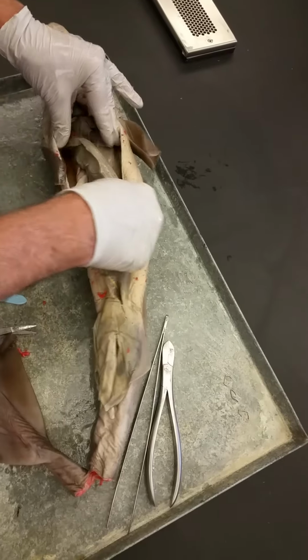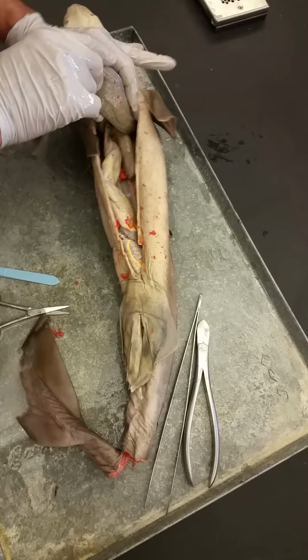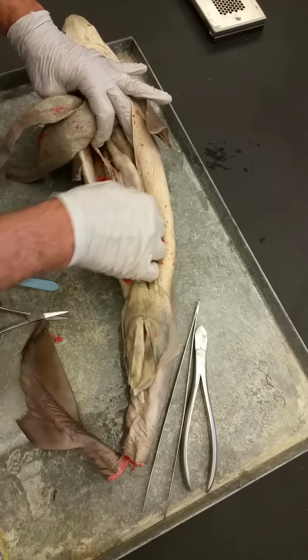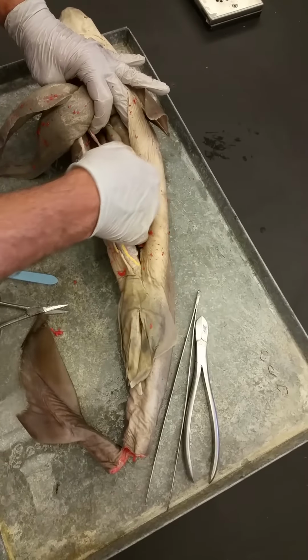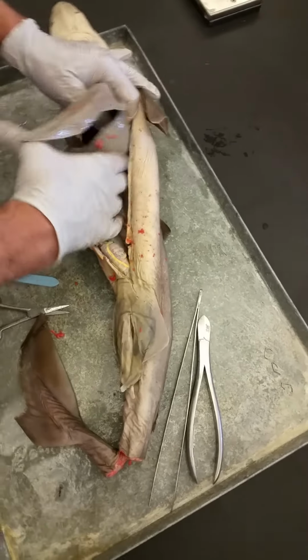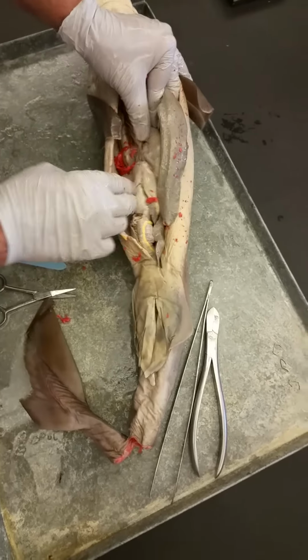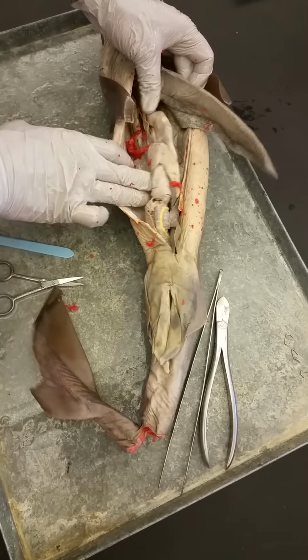Okay, let's see. So we did liver, gallbladder, spleen, stomach. Again, all sharks are carnivores, so we don't really see much in the way of fermentation structures that you'd have in an herbivore. So not a whole lot in the internal organs.